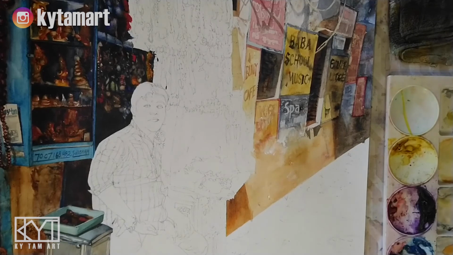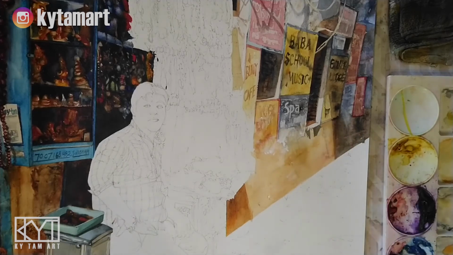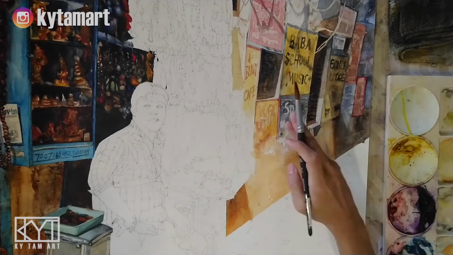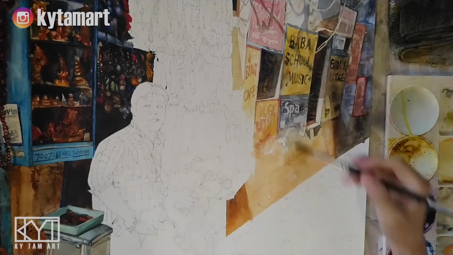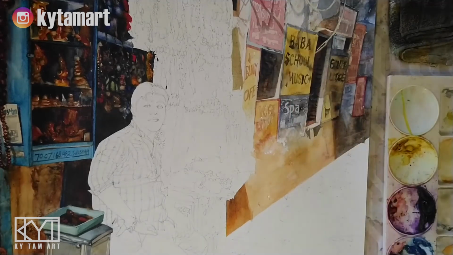Right, so using the finger right there, just trying to make sure that everything is coming together, and I'm using this brush to help us darken the shadows as well.